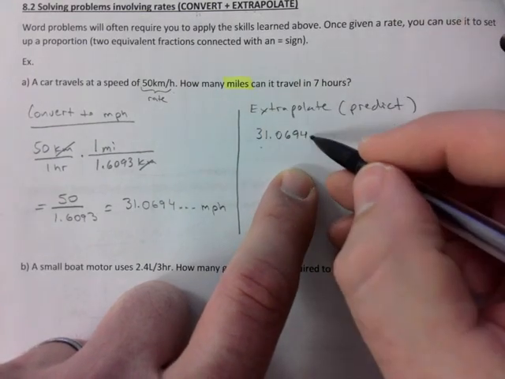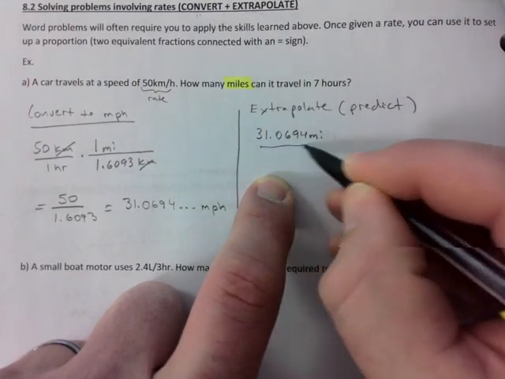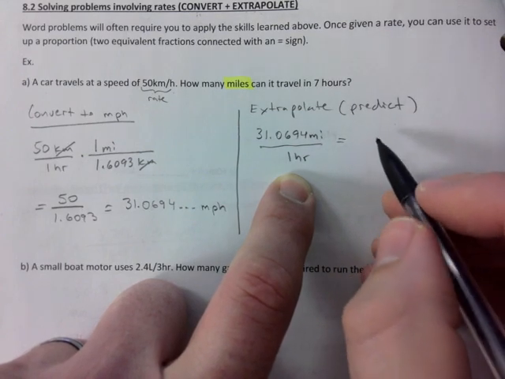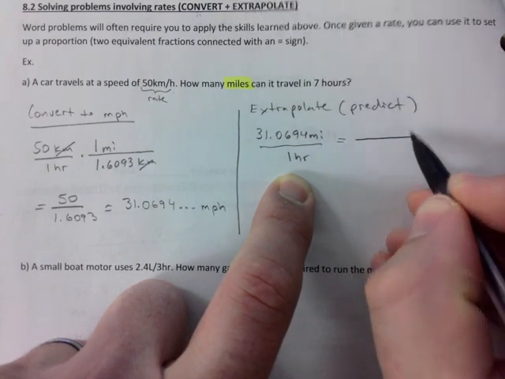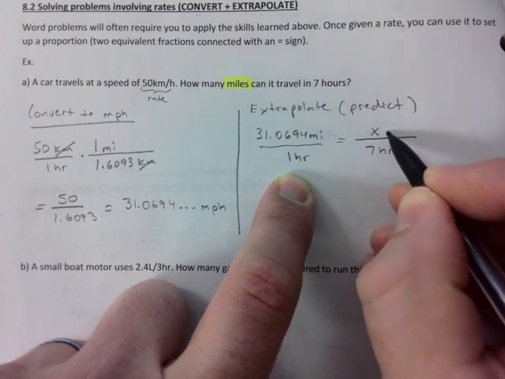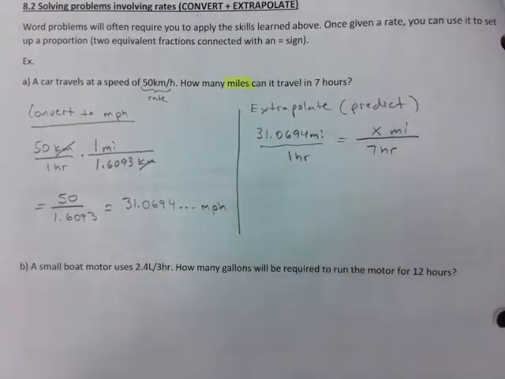Calm down. This many miles in 1 hour. If you ever find yourself stressing, just calm down, take a breather. We want to know in 7 hours, how many miles are we going to travel? That's what we want to know.